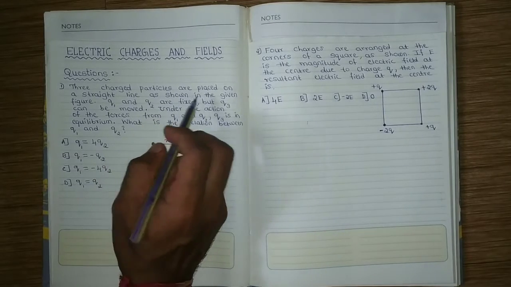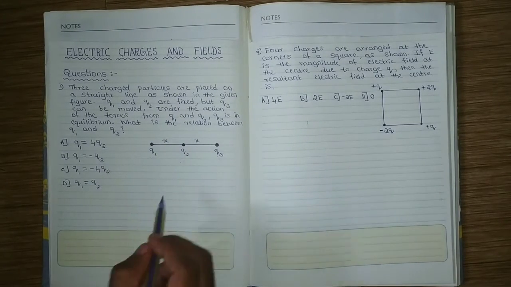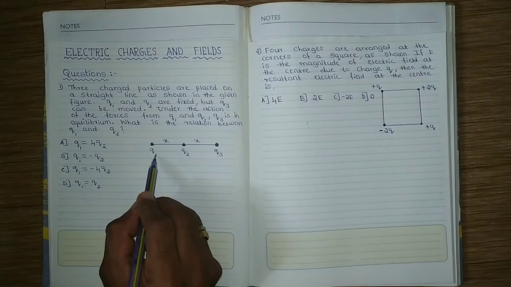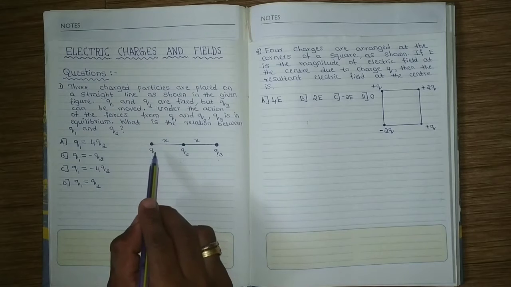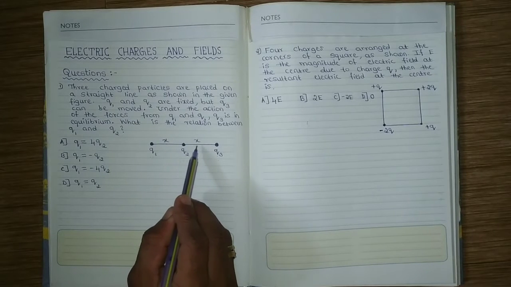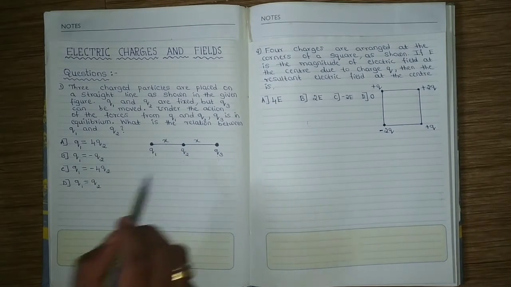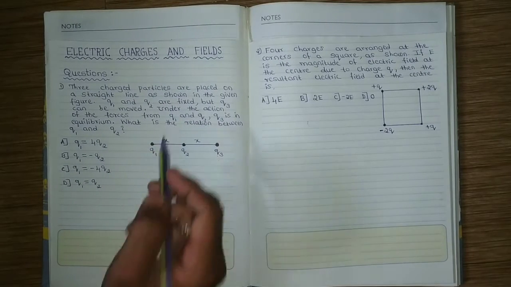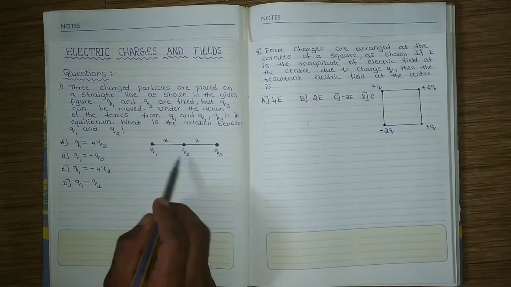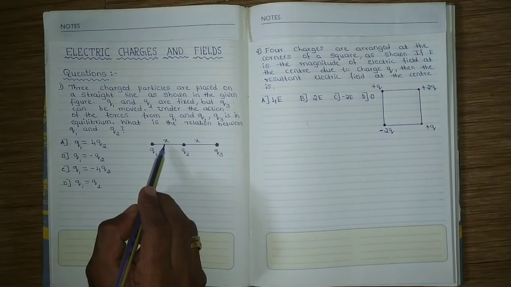There are three charged particles placed on the straight line. First one is Q1, second one is Q2 and third one is Q3. All the three charged particles are placed on the straight line. And Q1 and Q2 are fixed. That means the distance between the charges Q1 and Q2 is fixed. The distance between charge Q1 and Q2 is x.